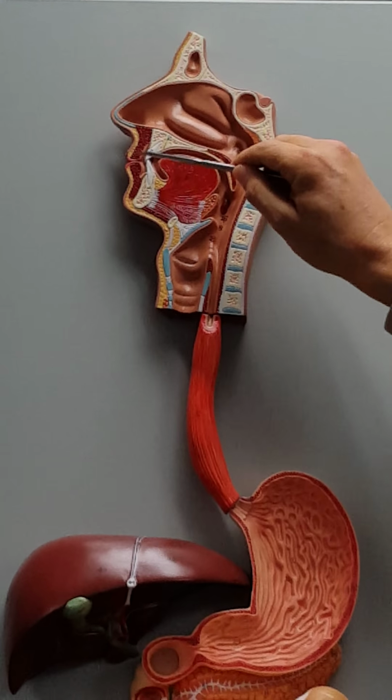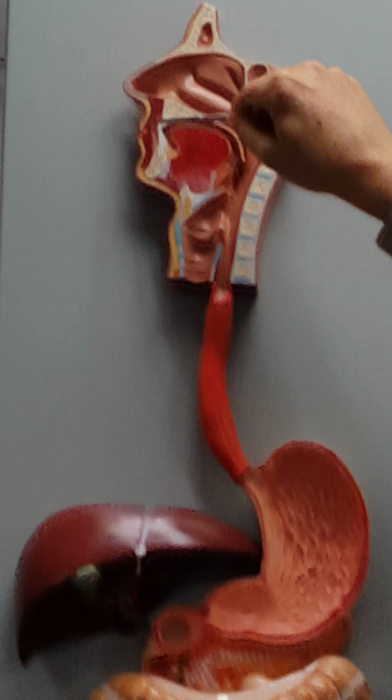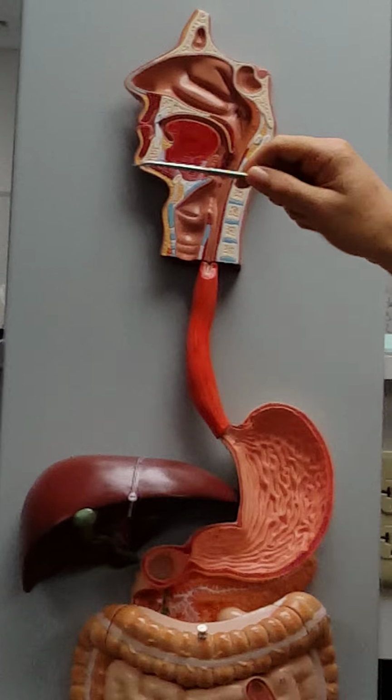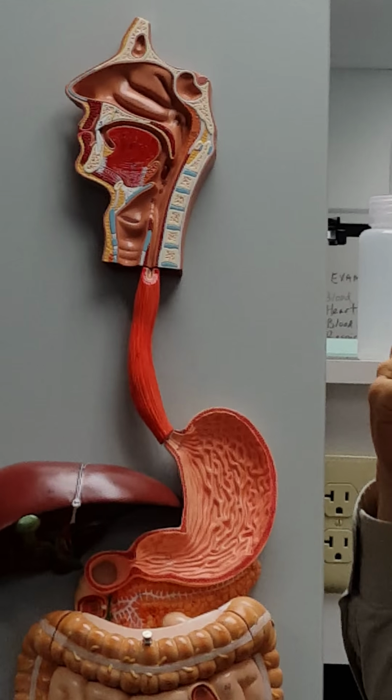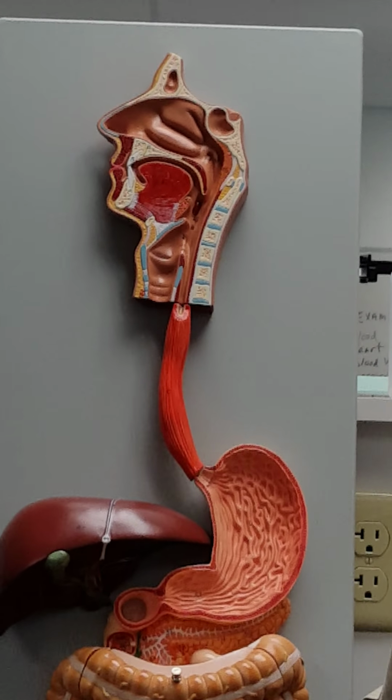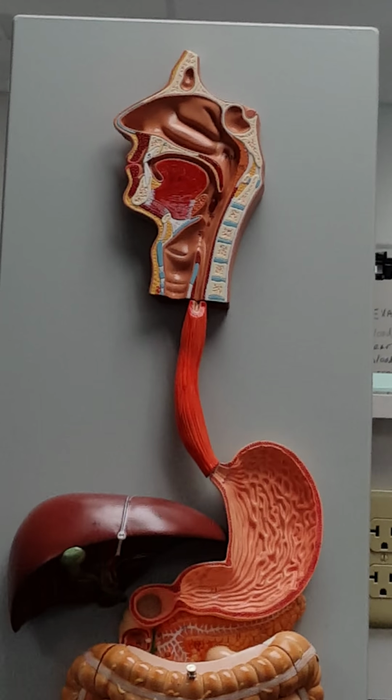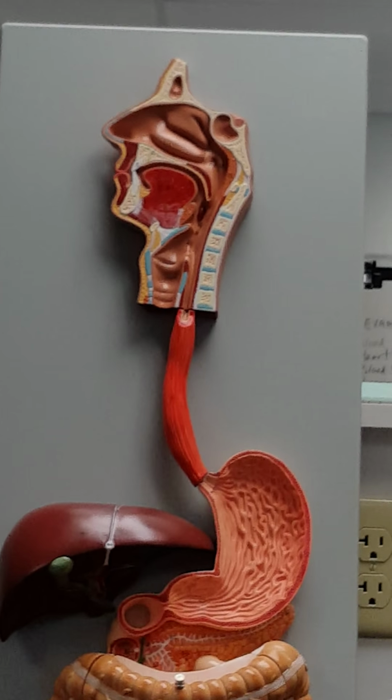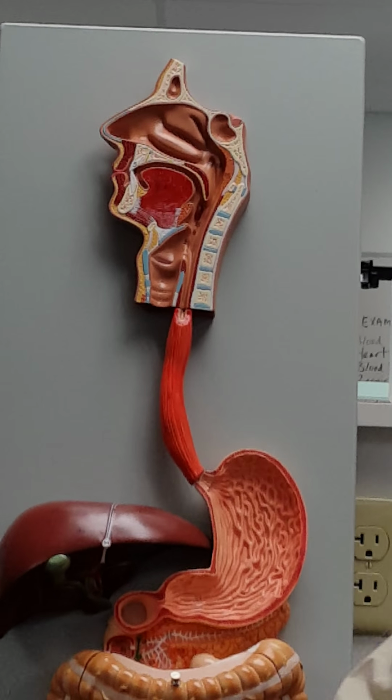start right here with the lips. So that'd be number 1. All right. Now you go past, you don't go past every tooth first. You go past the front teeth. Anybody know what those are called? Incisors, right? So you would say incisors would be number 2.